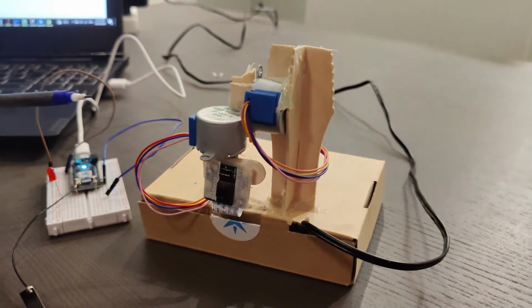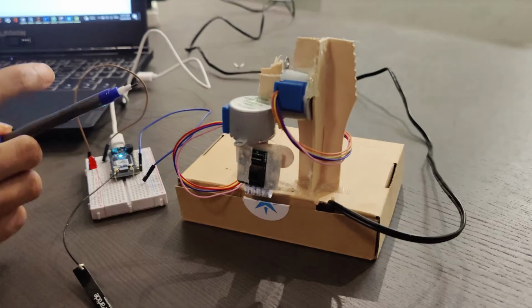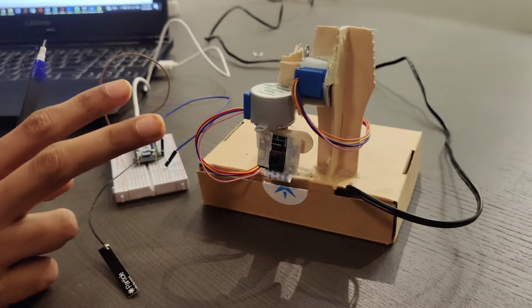My name is Gaganjeet Singh and this is my project for embedded system developments. This is a smart security camera and this has two major design functionalities.